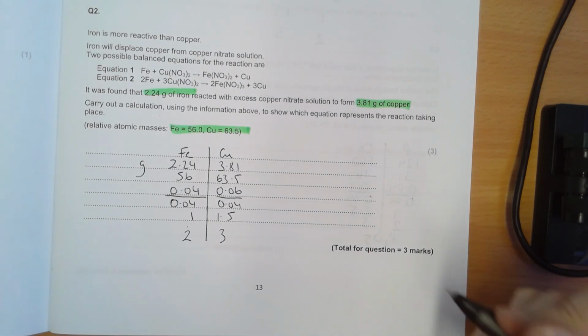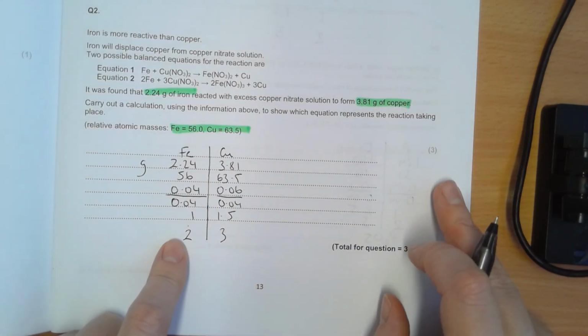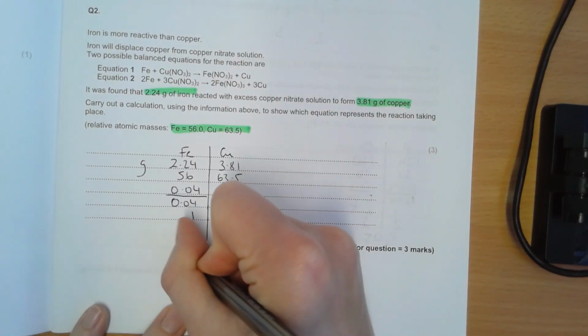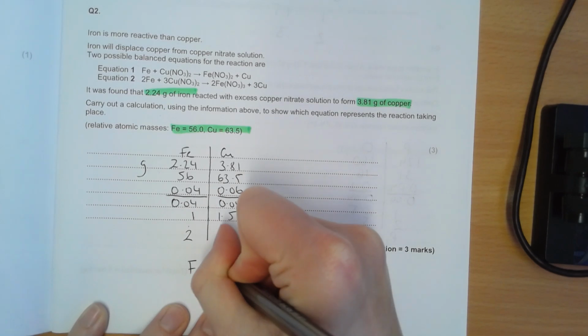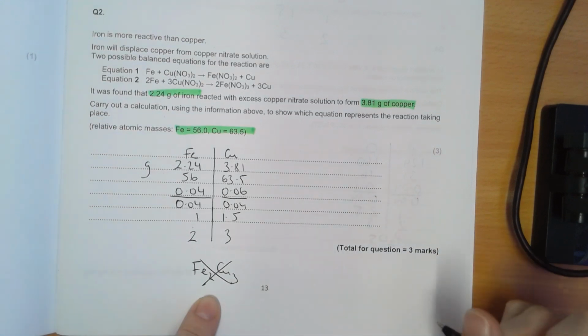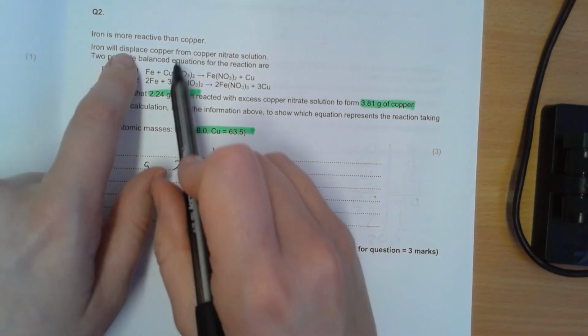Now, at this point, you will have gotten 2 of your 3 marks from doing the same calculation above, but they're not asking you to write a formula. They don't want you to do this. Okay, A, that's not a thing. B, they're not asking you to calculate empirical formula, they're asking you which equation.